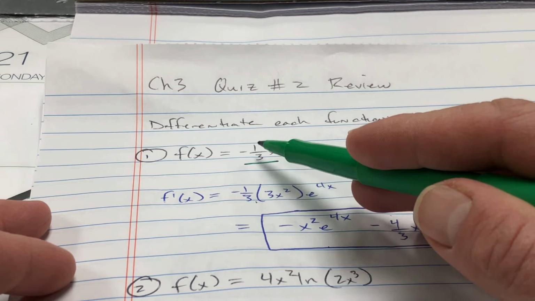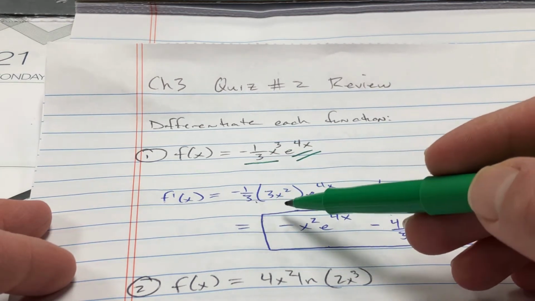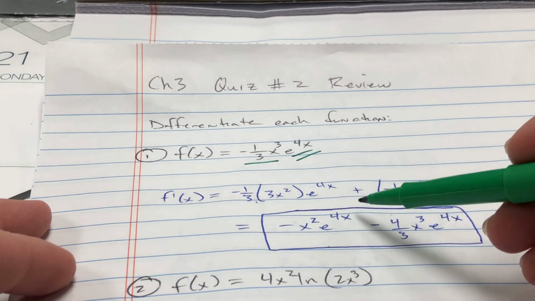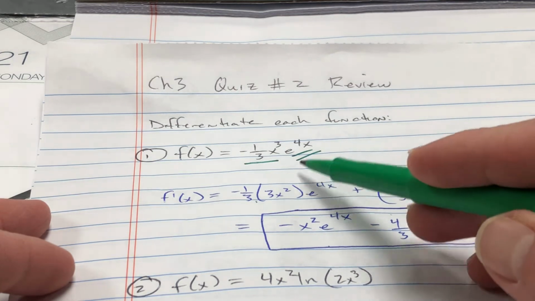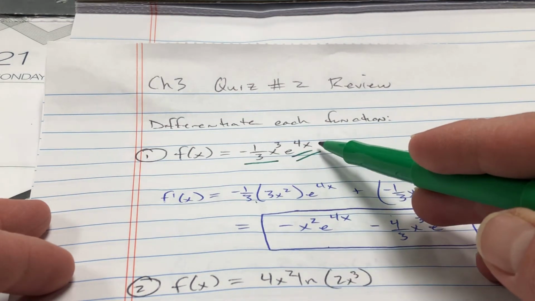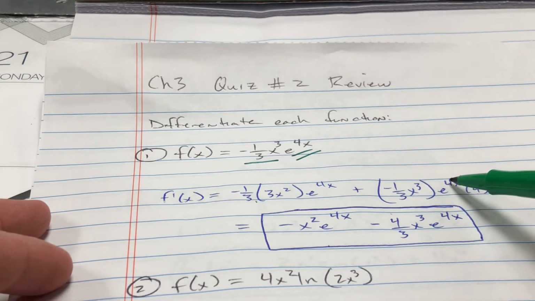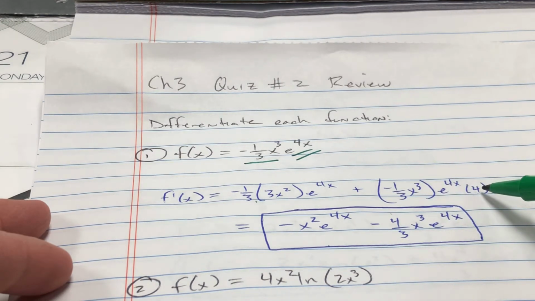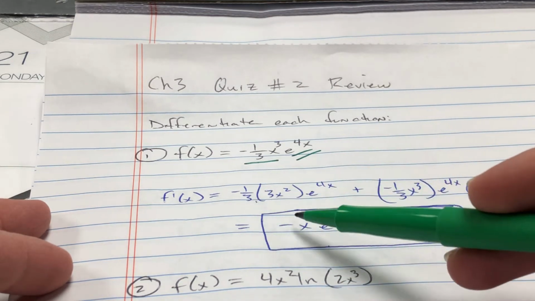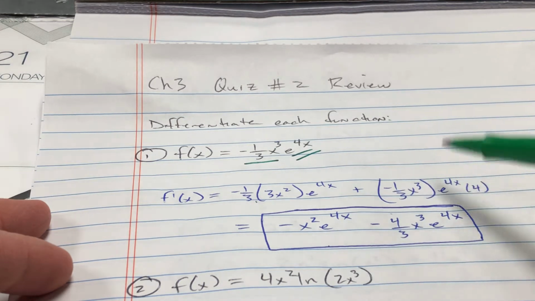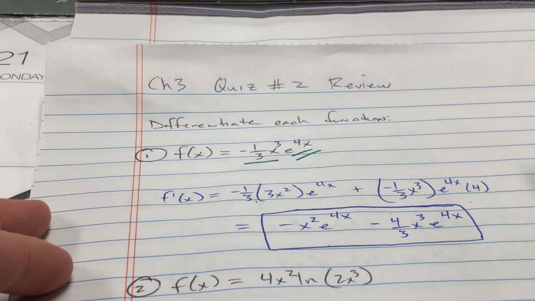The derivative of x to the third is 3x squared. This is the derivative of the first function, times the second, plus the first, negative 1/3 x to the third, times the derivative of the second. So the derivative of e to the 4x would be e to the 4x, and then I take the derivative of 4x, which is 4, okay? Then I clean this up. 3 times negative 1/3 is negative x squared e to the 4x, minus 4/3 x to the third e to the 4x. All right?